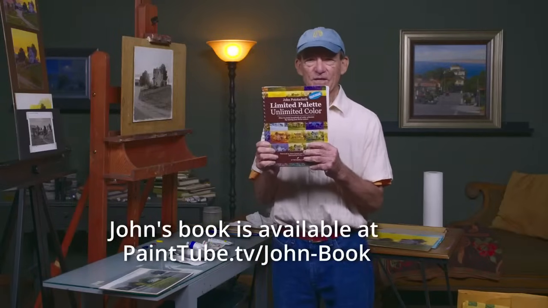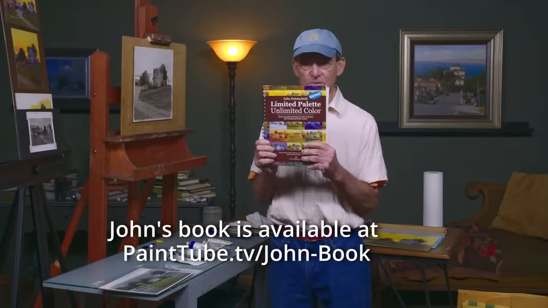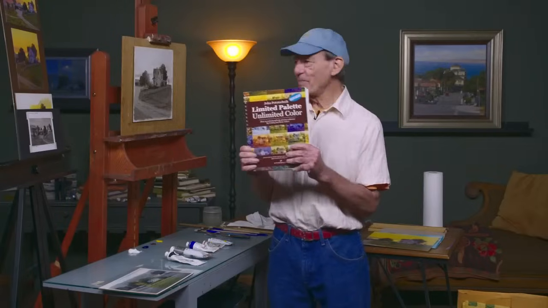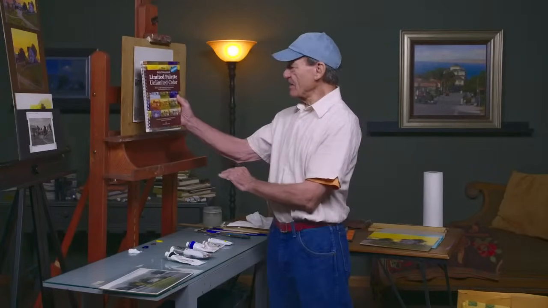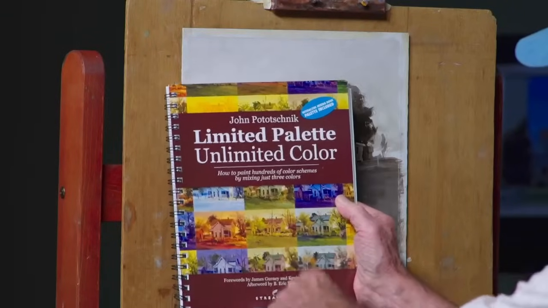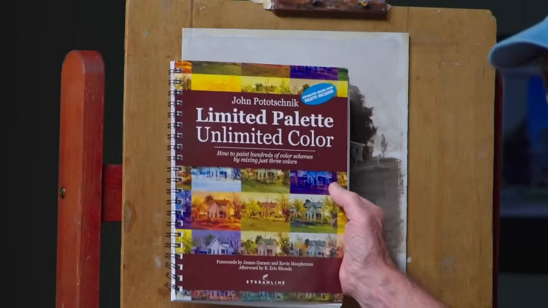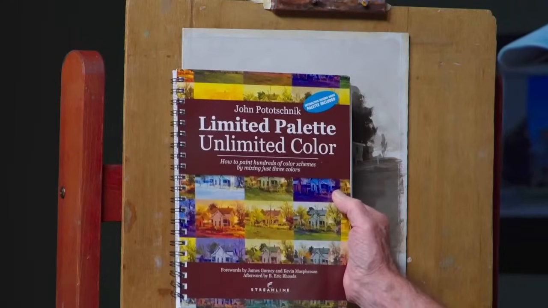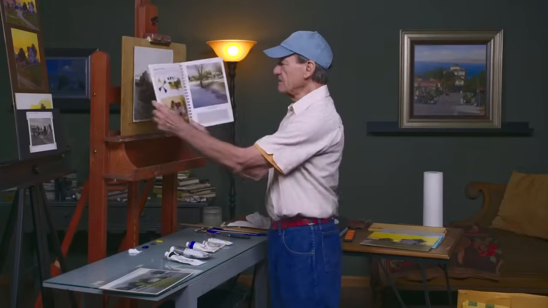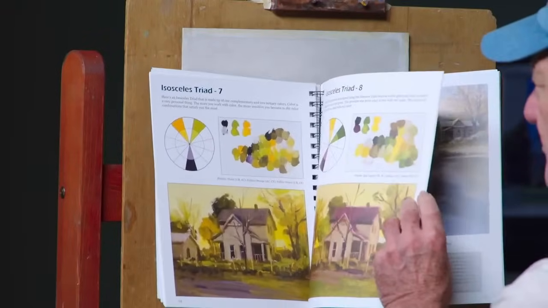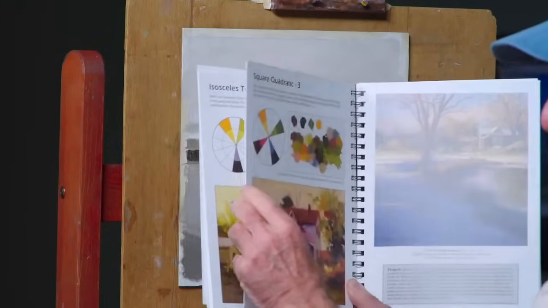Limited Palette, Unlimited Color. But this is a book I wrote using exactly the same palette: ultramarine blue, alizarin crimson, cadmium yellow pale. And you can see there's all kinds of variations. What I did is I took the color wheel and I broke it down into segments, into triads, into quadratics, into analogous, and into the dominant color, and I created 46 different palettes using just these three primaries.